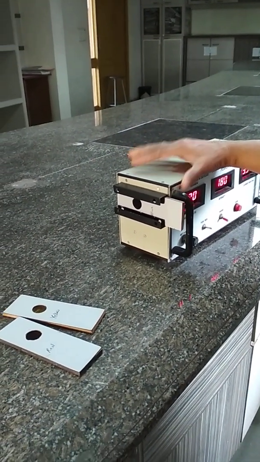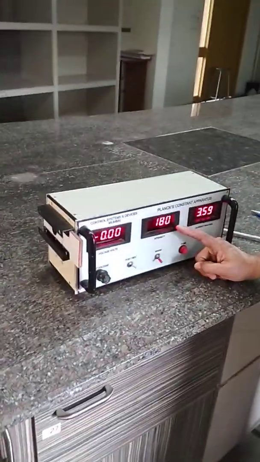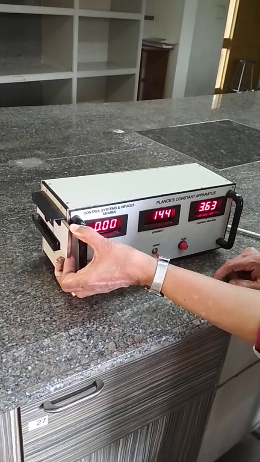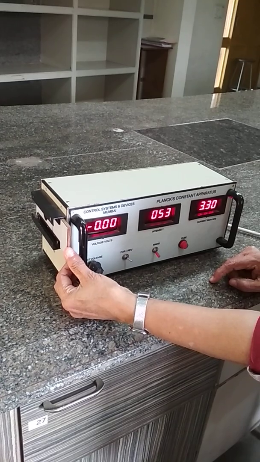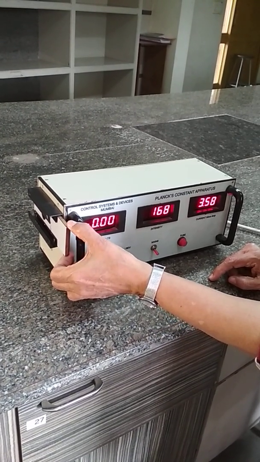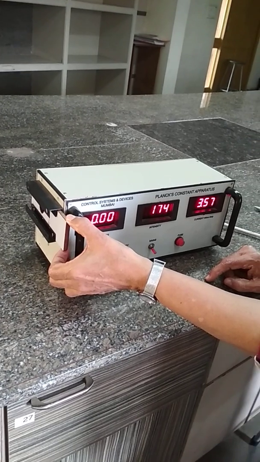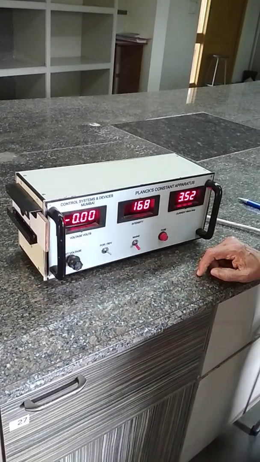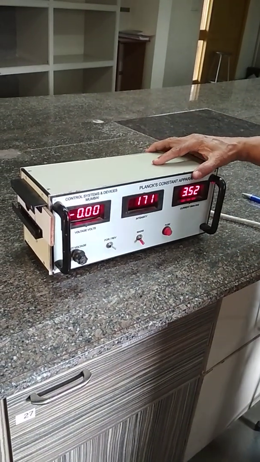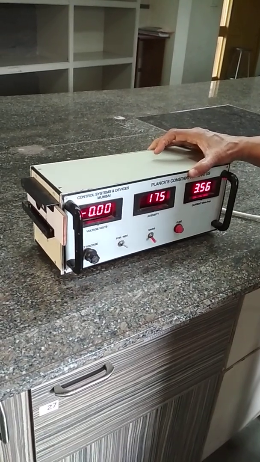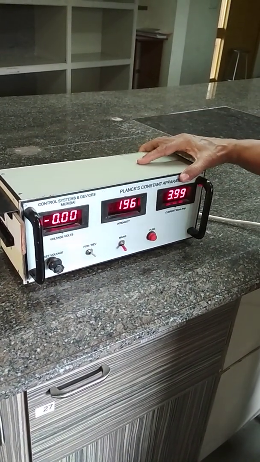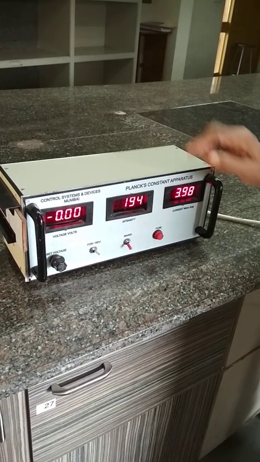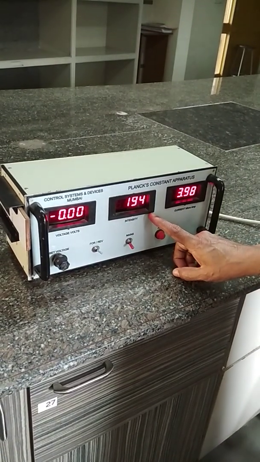Now whether it is exactly falling on the photocell or not, you can check using this intensity knob. See, if we change this position of filter, you can see there is variation in the intensity. So you have to adjust the position so that intensity is maximum. Also, intensity can be changed by changing this distance between photocell and source. As you take this photocell closer to the source, you will find there is increase in intensity.